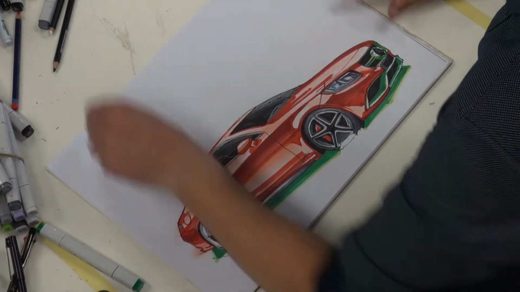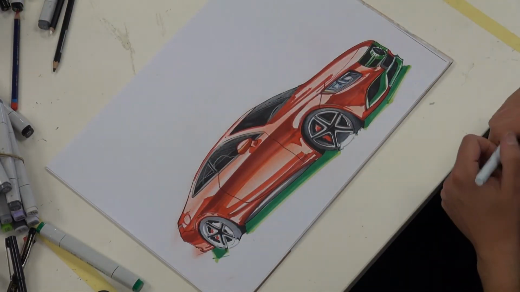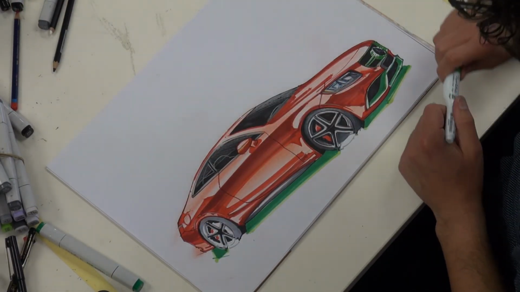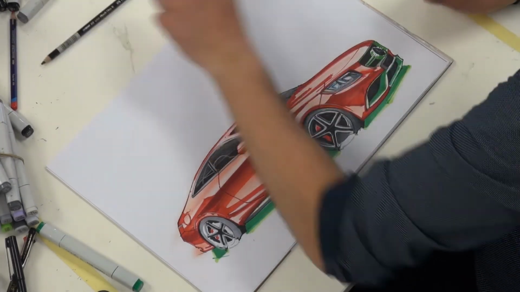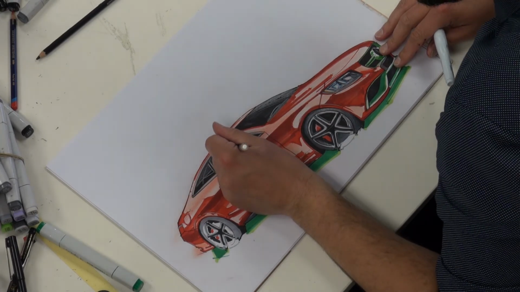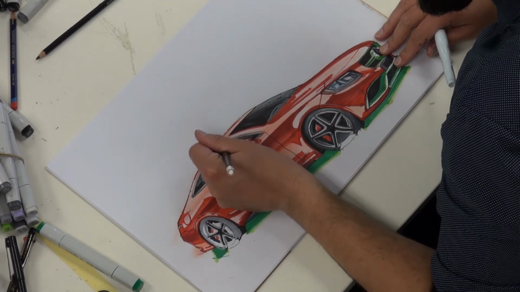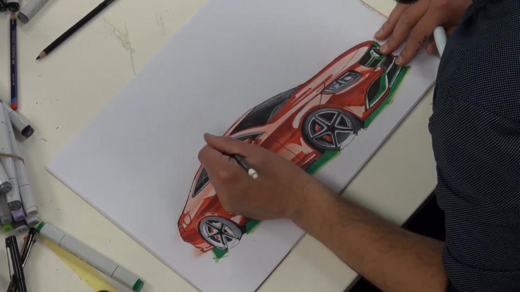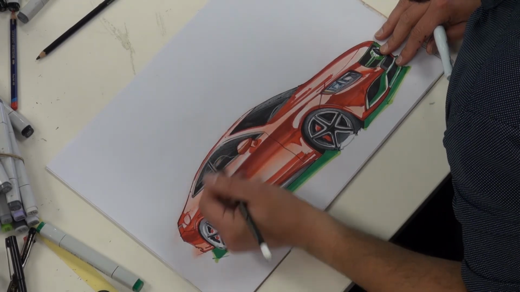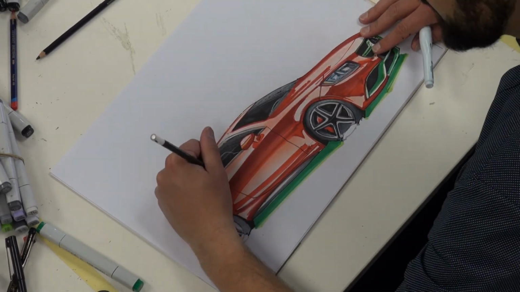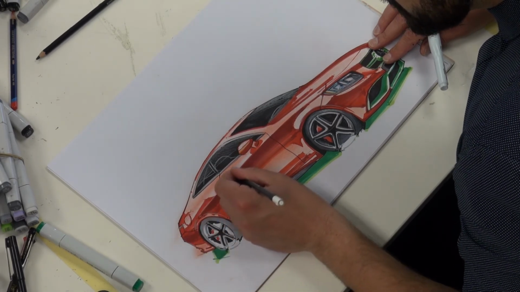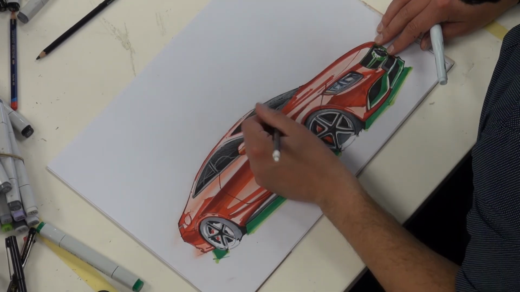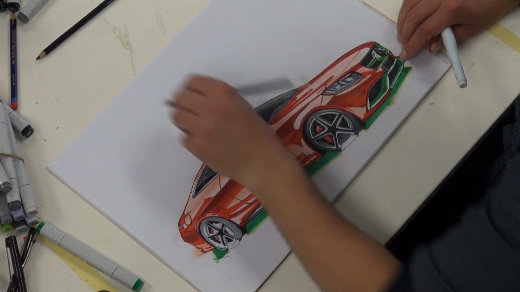So the last thing I might do, and again I could keep working this up, but we've got to call it at some point, is the highlights. I think the hardest part's calling when it's done. I've got that china graph pencil on here now, but equally a white pencil would be okay. Just pick up some of those points.